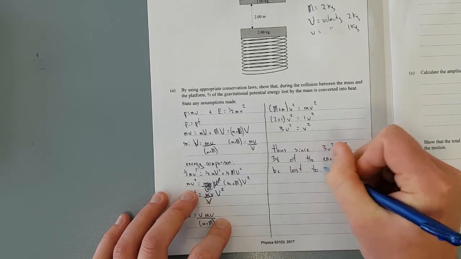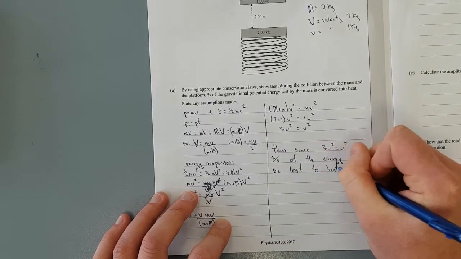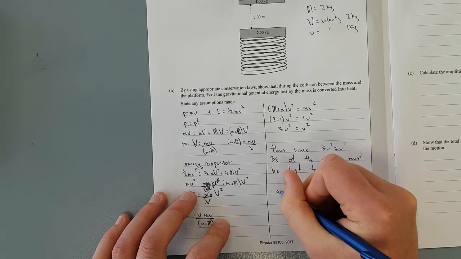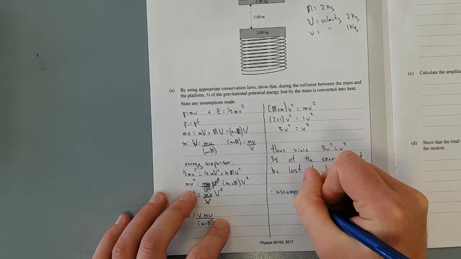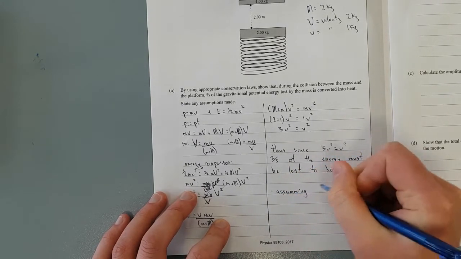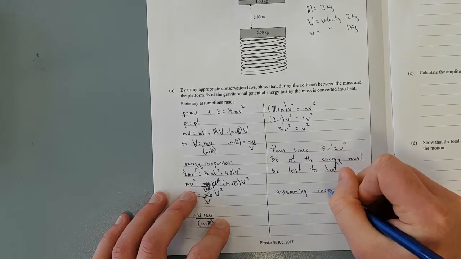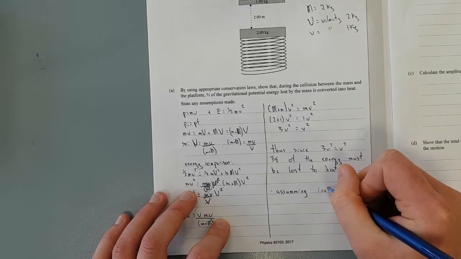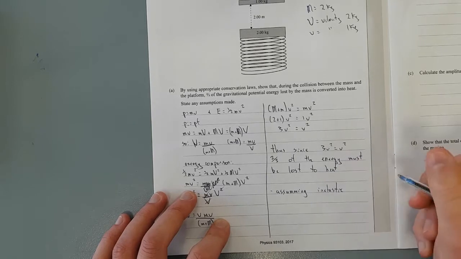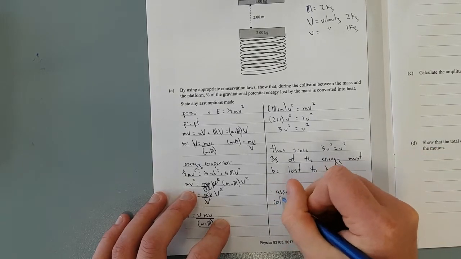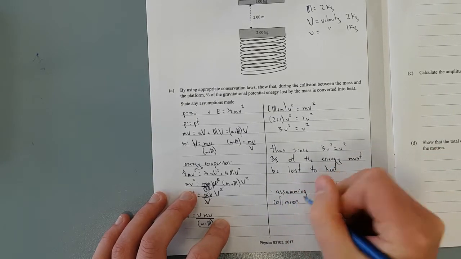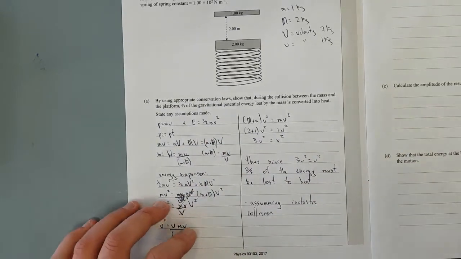Lost to heat. We'll just put assuming inelastic collision. Inelastic collision, which it says it's a sticky platform, so it must be the case.